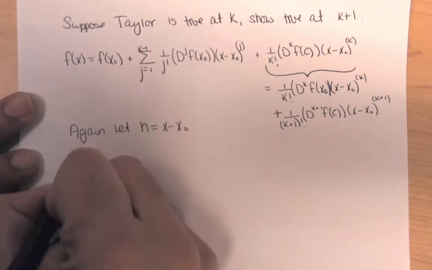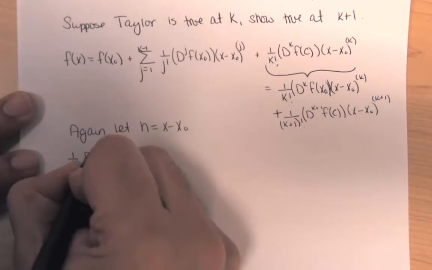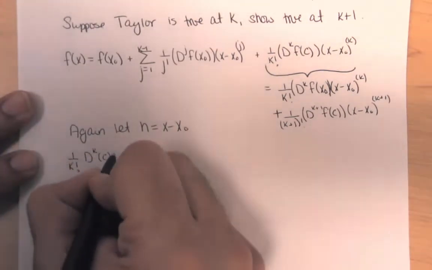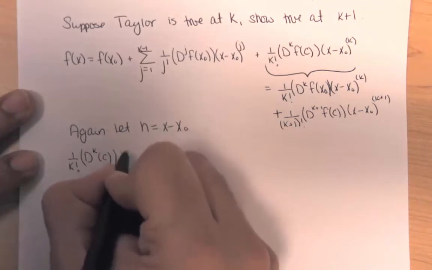Then 1 over k factorial times the kth derivative at c times the k-tuple of h.